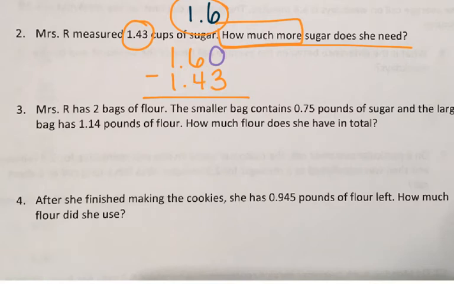Let's go ahead and look at number 3. Mrs. R has 2 bags of flour. The smaller bag contains 0.75 pounds of sugar, and the larger bag has 1.14 pounds of flour. Oh, I'm sorry, that says sugar. This should say flour. I'm sorry. Okay, so that's a typo on your paper. That should say flour, not sugar, because that could be misleading. All right, flour. And the larger bag has 1.14 pounds of flour. How much flour does she have in total?